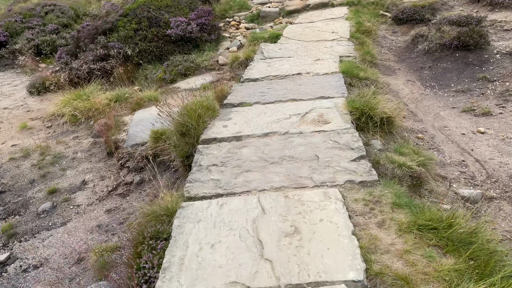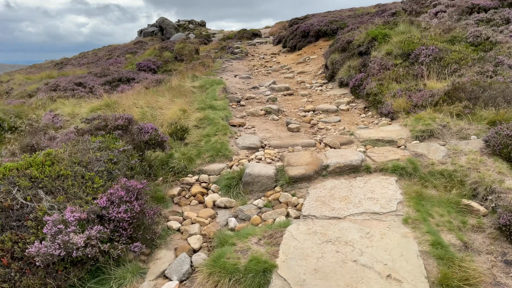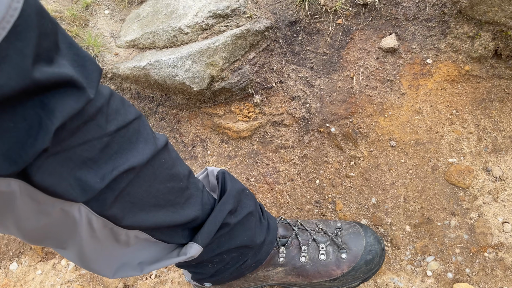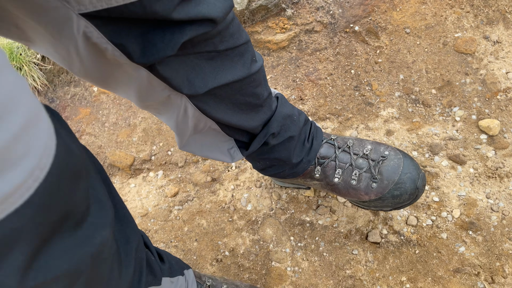So although most of the path going up here is pretty good going, there's these lovely slabs and then just some light rocks and gravel. I brought the big guns out when it comes to footwear. I've got full boots and I've even got my gaiters in the bag. As you'll probably see a little bit later, it gets quite boggy up here.